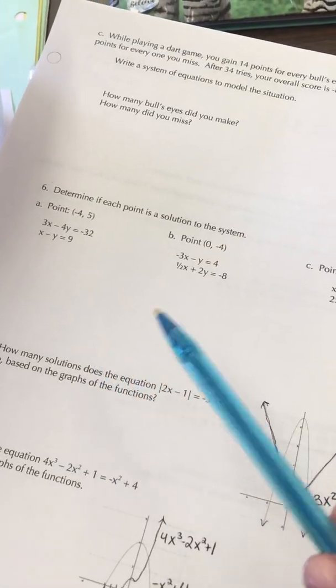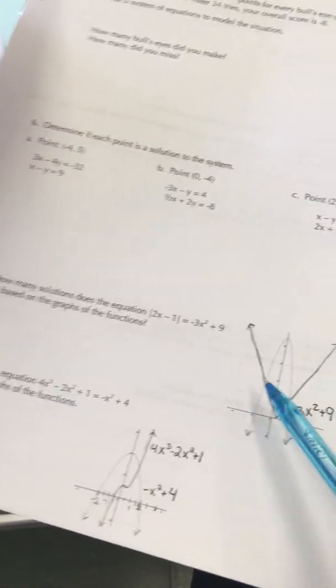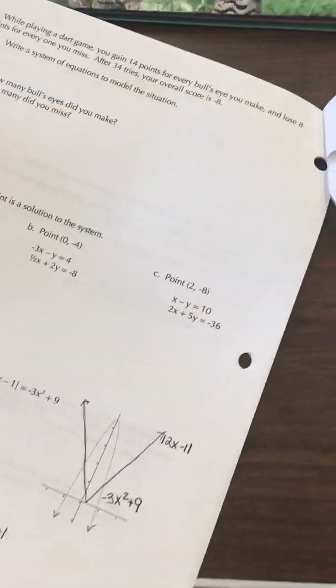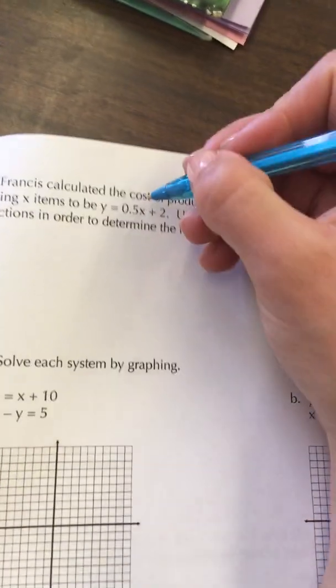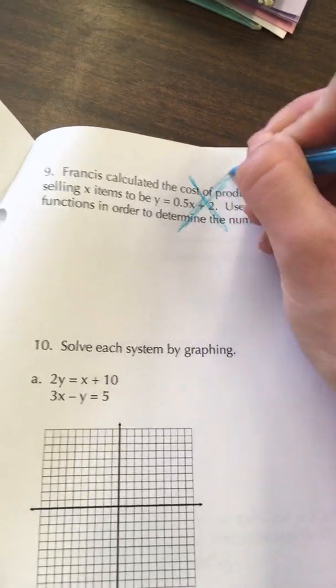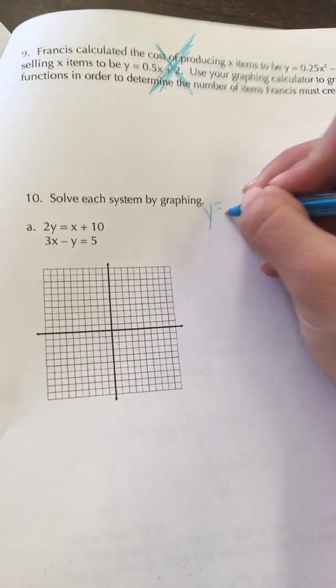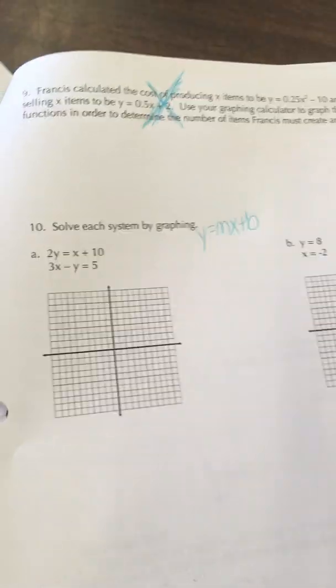And then your test should be on Wednesday. These you should be able to do because you have the graph, but number 9 you may skip because you don't have the graph. And these solving by graphing, you know how to graph the lines. Make sure you get y equals mx plus b form. And of course, if you have any questions, just let me know.